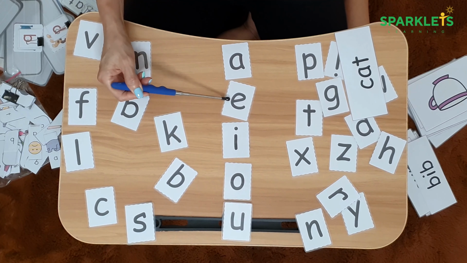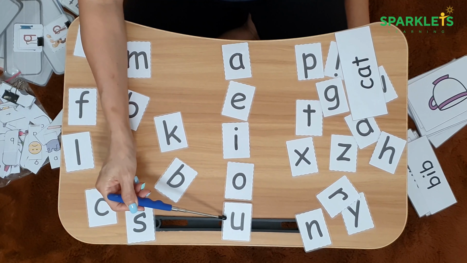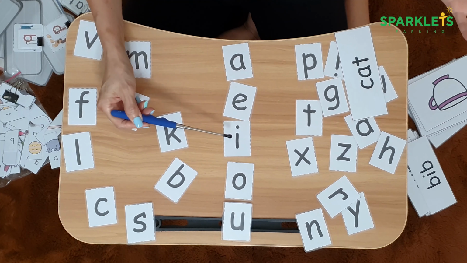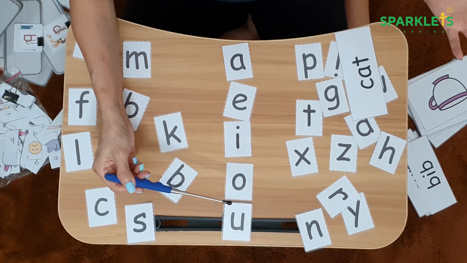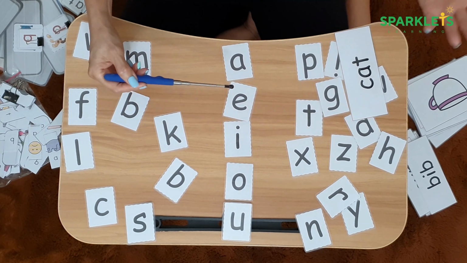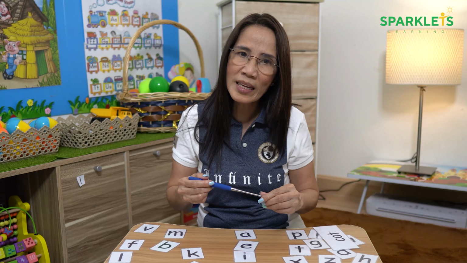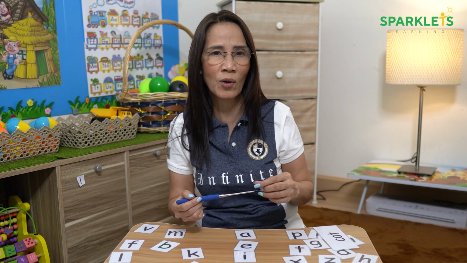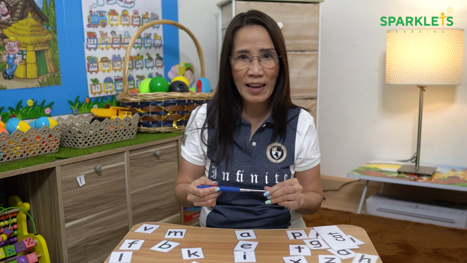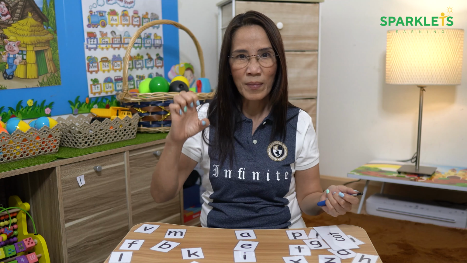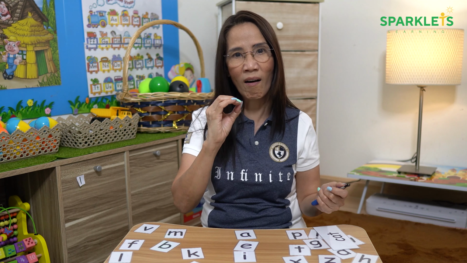A, E, I, O, U. You can make it like a, e, i, o, u. Then repeat again, a, e, i, o, u. You can also let the children sing songs from the internet or integrate sign language as you review the vowel sounds, like a, e, i, o, u.